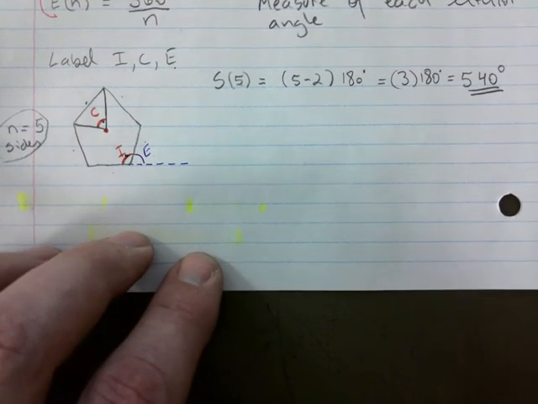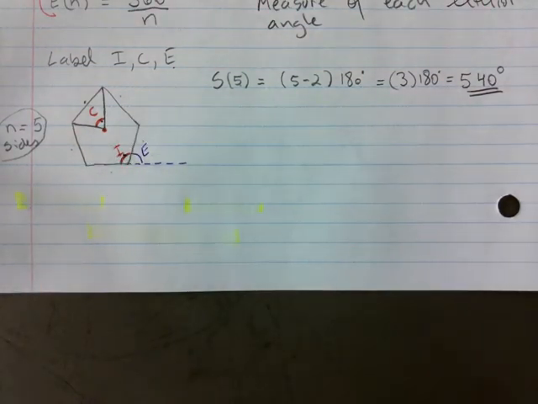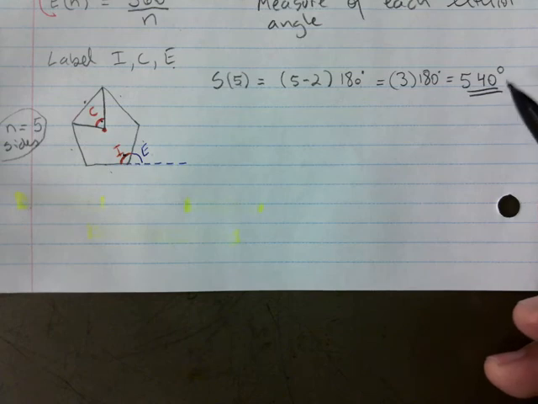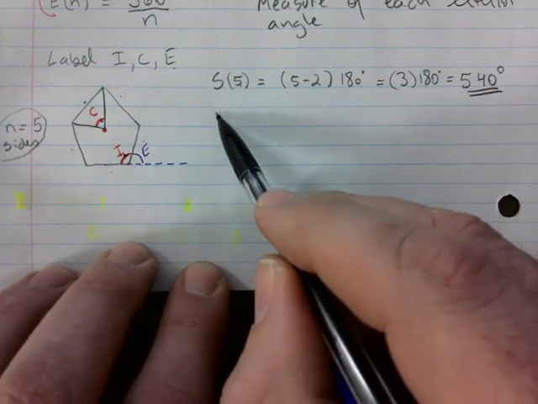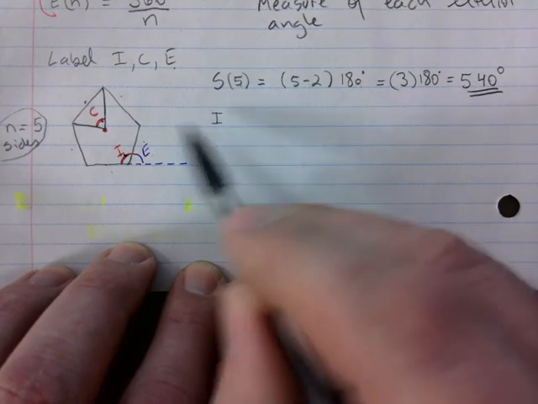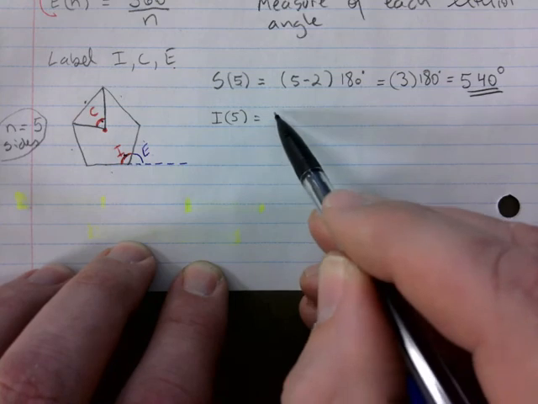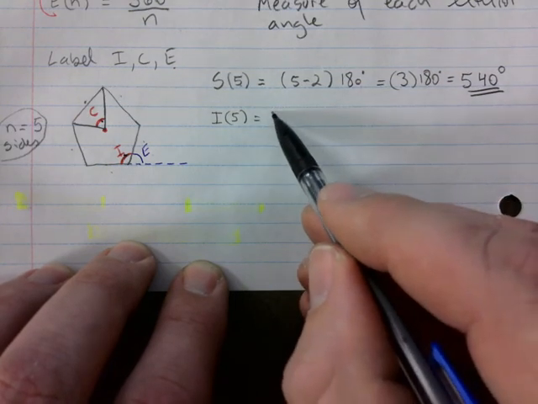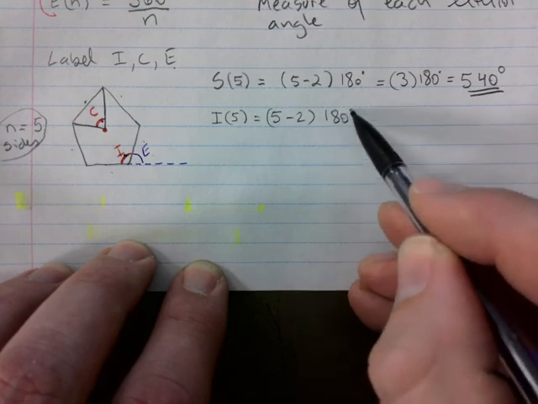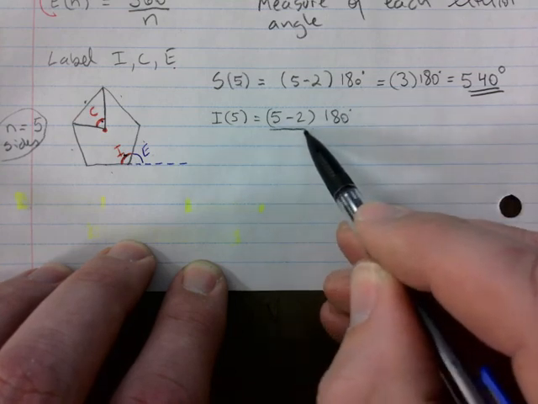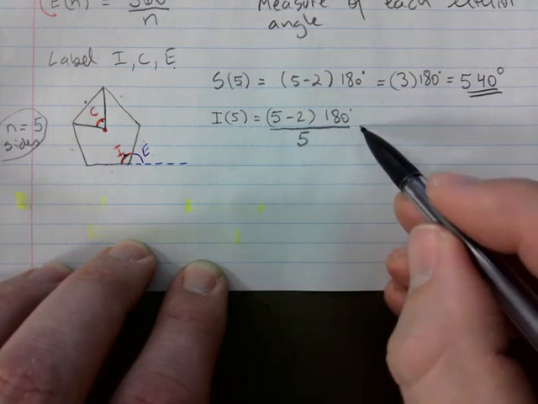So the sum of all the interior angles for a pentagon, we'll talk about names later, it would be 540. The measure of just one interior angle, which we labeled I, of a 5-sided shape, assuming it's regular, would be 5 minus 2, exactly as before, except you're going to divide it by n, which is 5.